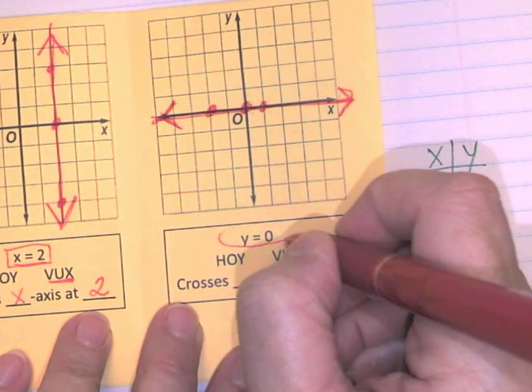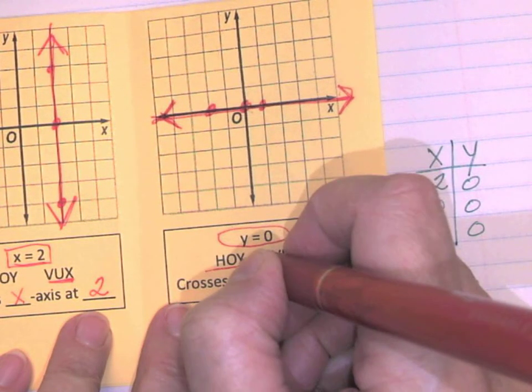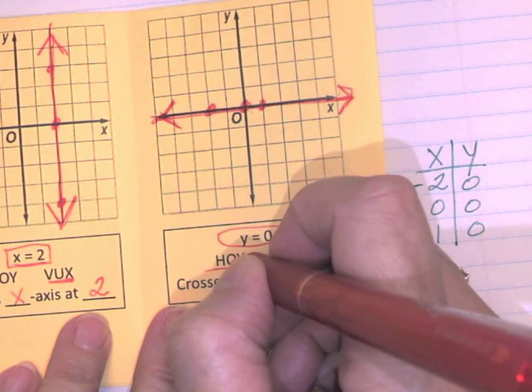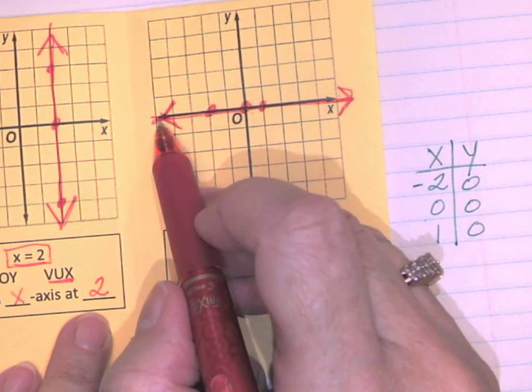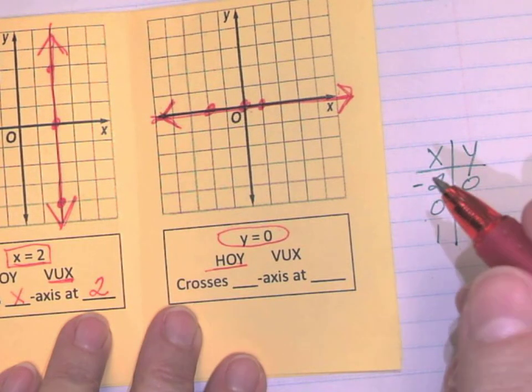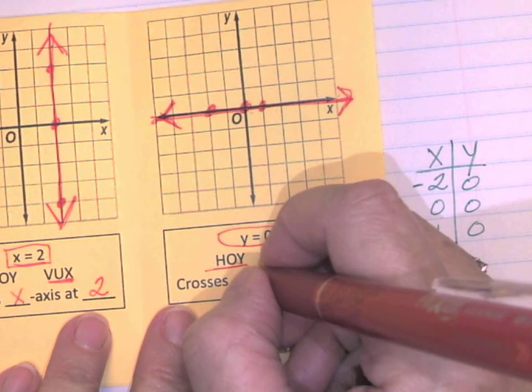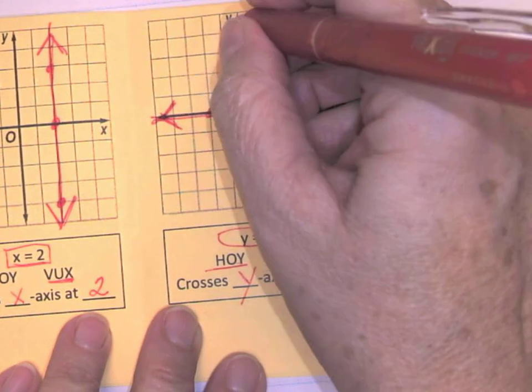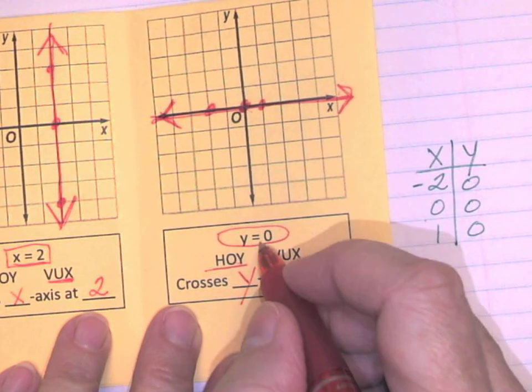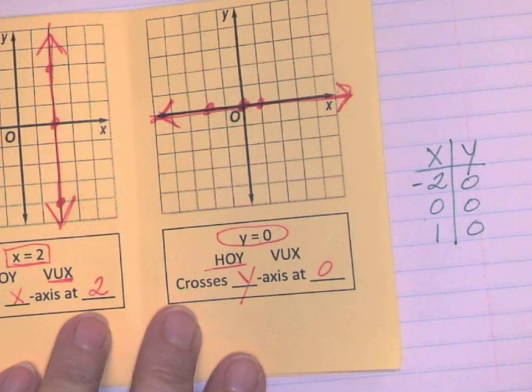So if there's only a y, I use HOY. If there's only a y, it's a horizontal line with 0 slope. This is 0 fun, says slope dude, 0 slope. It crosses the y-axis at 0. Here's the y-axis. Where does it cross it? 0, because that's what it says, that y is 0.